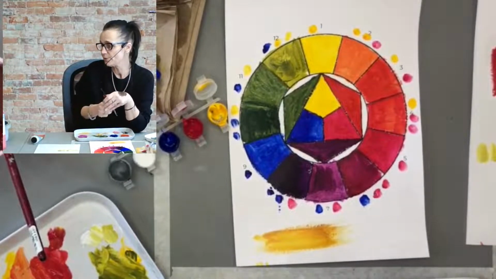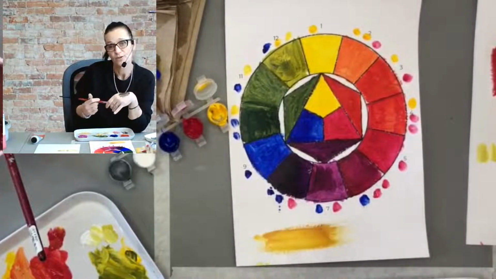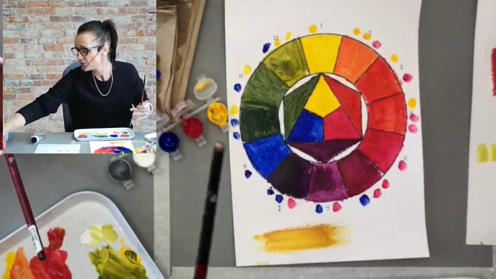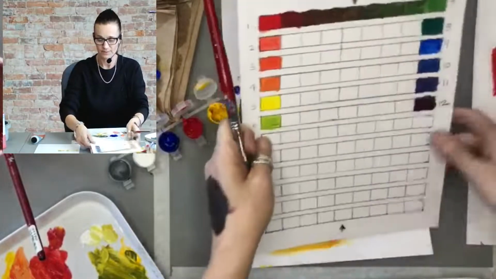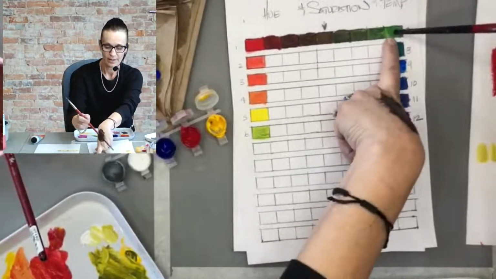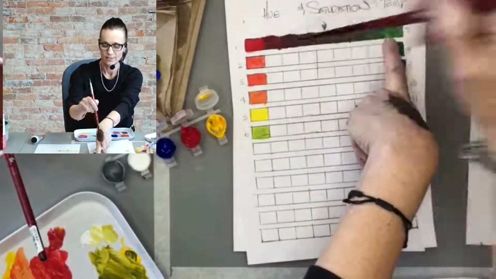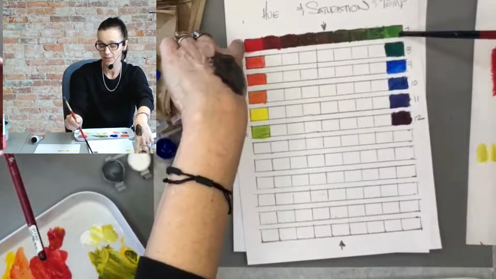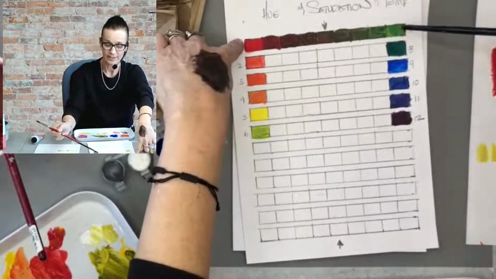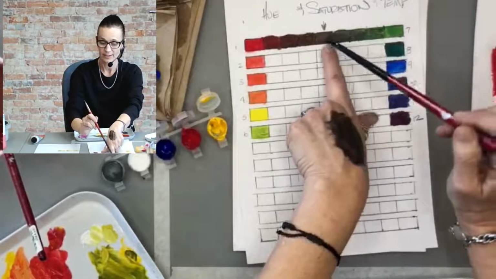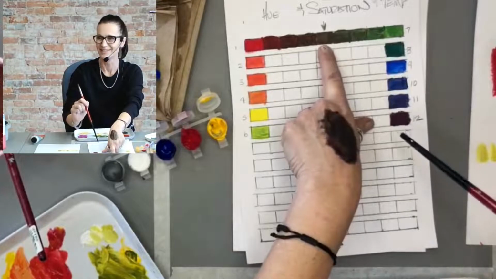And when we build our hue and saturation chart next week, you're going to find out. This is what we're going to build. So here's my green, and here's my red. When I've taken this green and gone to my red, completely opposite on the color wheel, equal parts green and red is my mud in the middle.